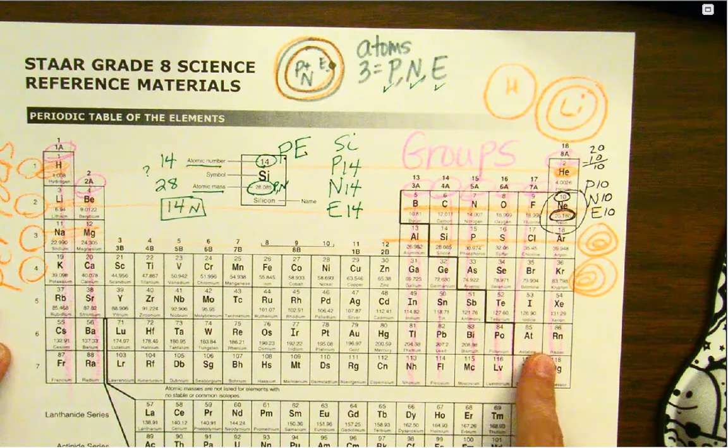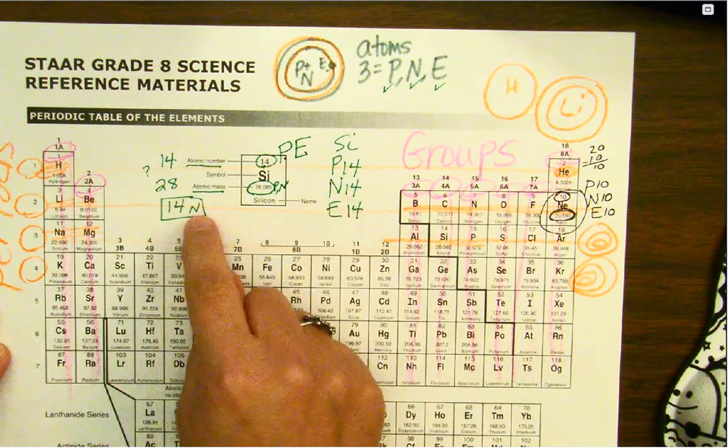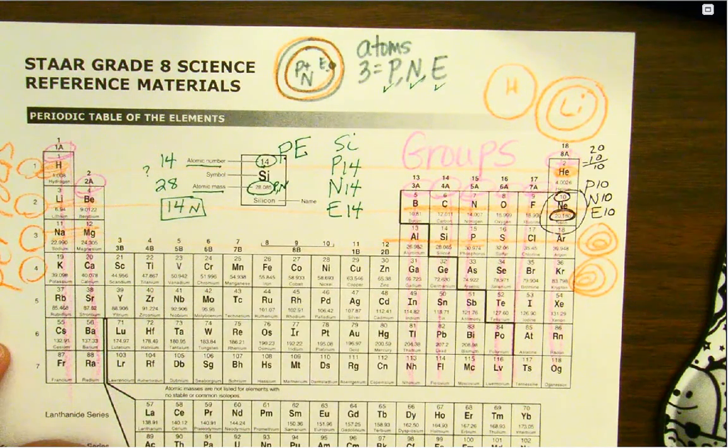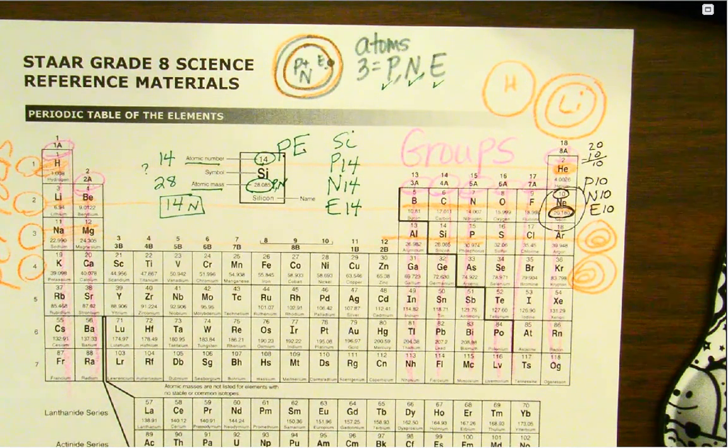You need to know how to find the neutrons by taking the difference between those two numbers. And then you're going to use that information for the rest of the lessons until the end of school.